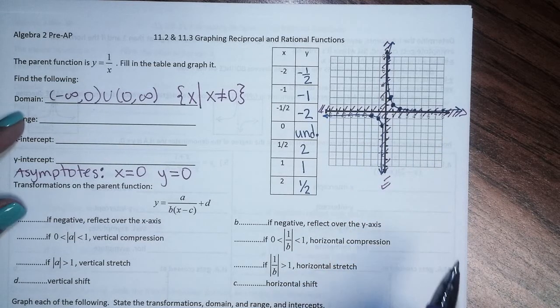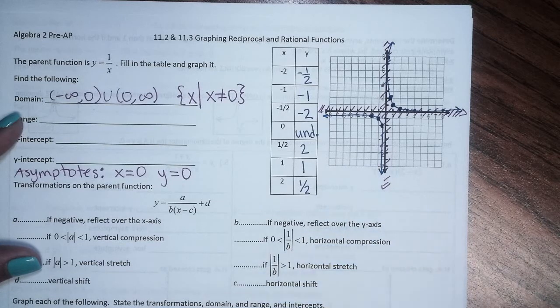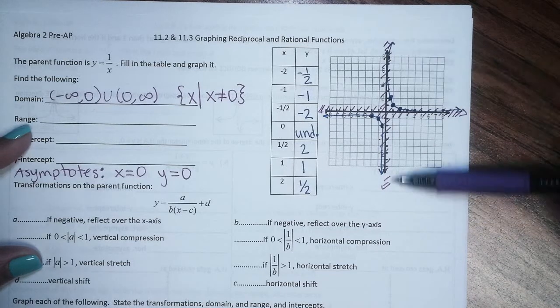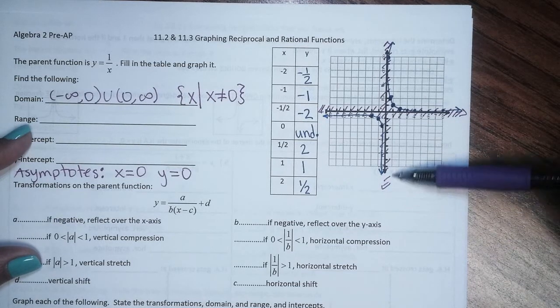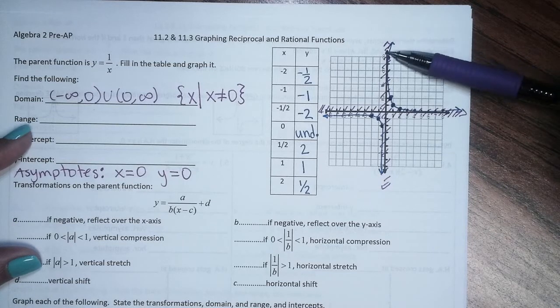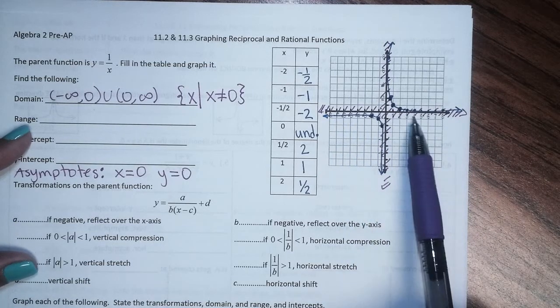The range is going to be the same thing. Now for the range, the y values, if you notice the graph, can be anything from negative infinity all the way to positive infinity, except y can't be 0.